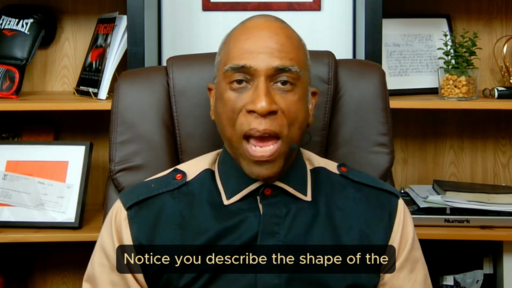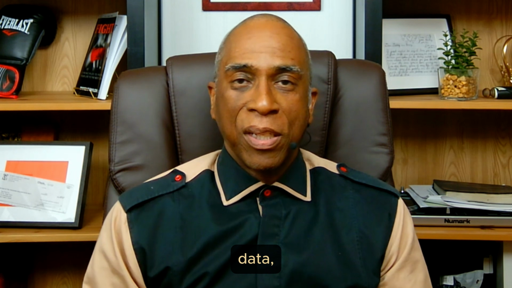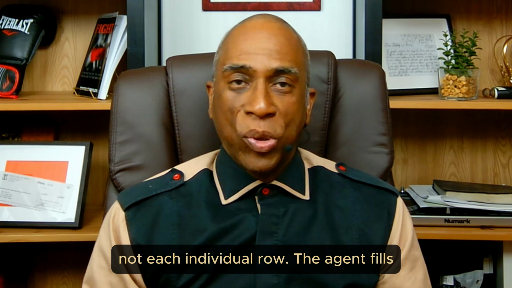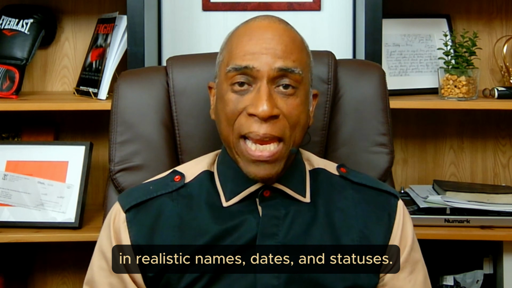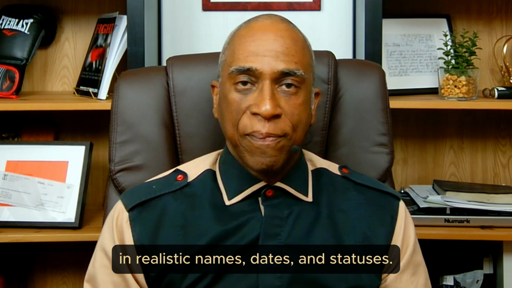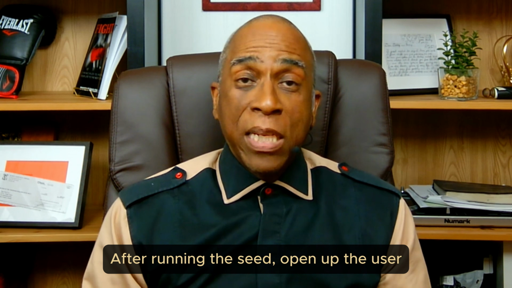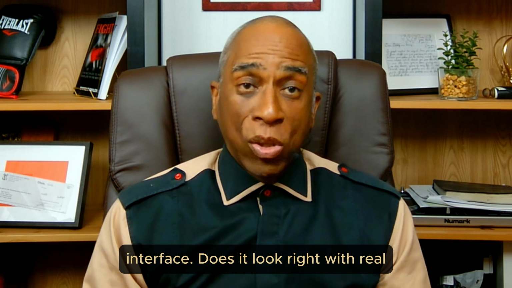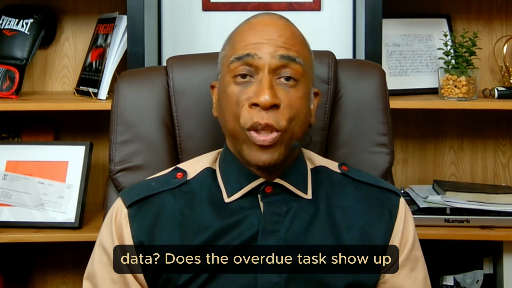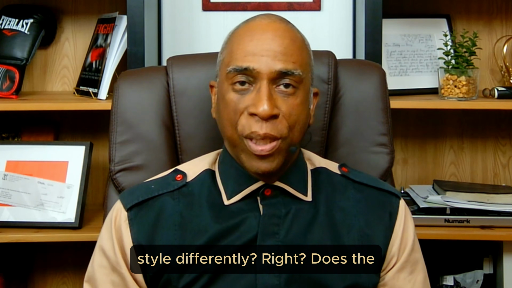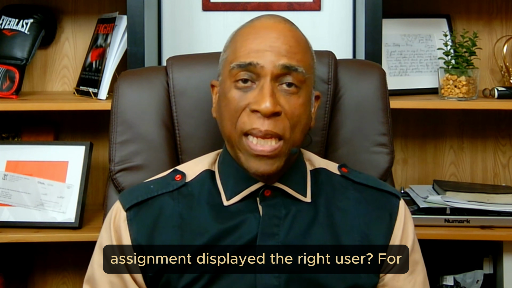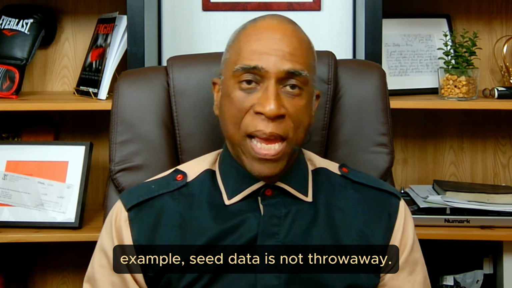Notice, you describe the shape of the data, not each individual row. The agent fills in realistic names, dates, and statuses. After running the seed, open up the user interface. Does it look right with real data? Does the overdue task show up styled differently, right? Does the assignment display the right user, for example?